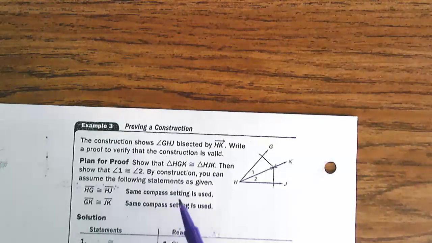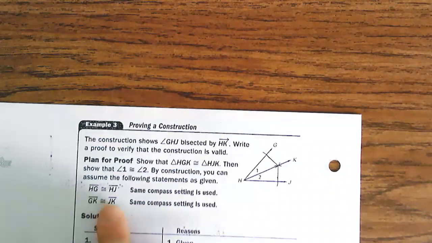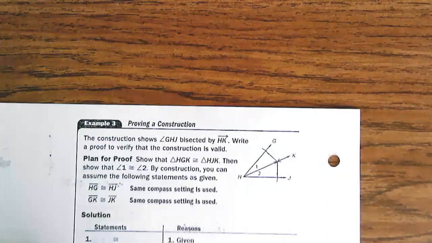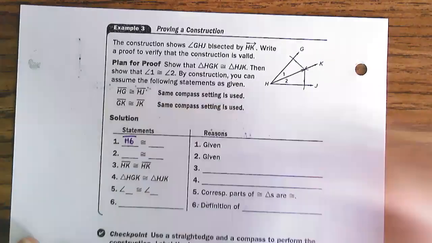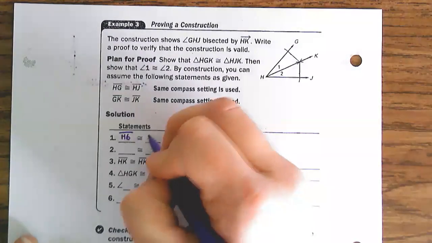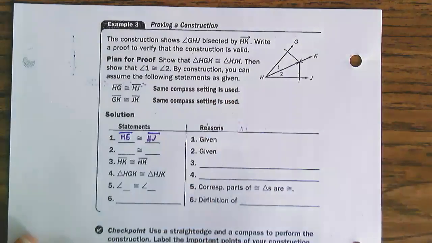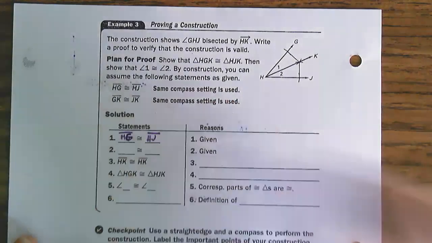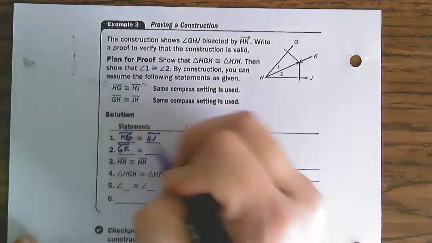I don't actually understand what they're asking us to prove here. So let's just get started with the given. You are given that right here. You can assume these statements. HG and HJ, which are my initials, so they're obviously great letters. This is a G, not a 6, just poor handwriting. And then GK is congruent to JK.